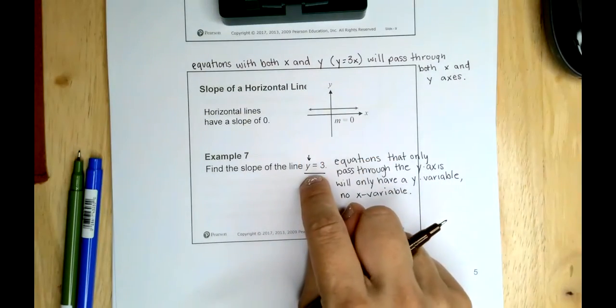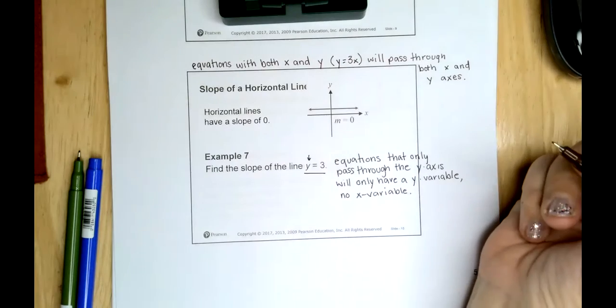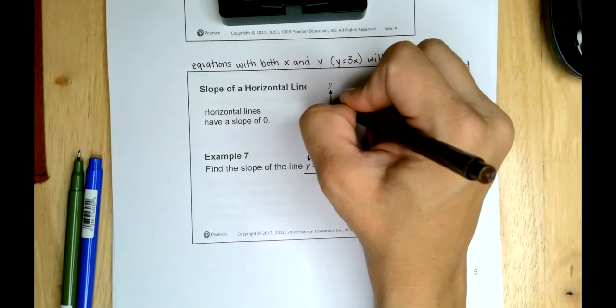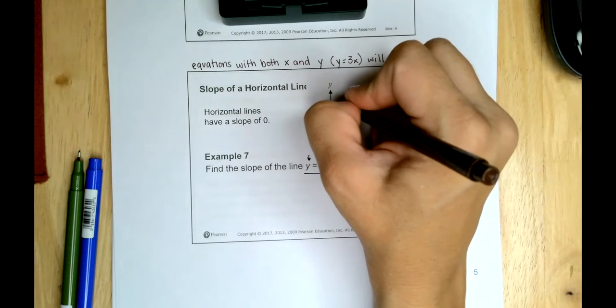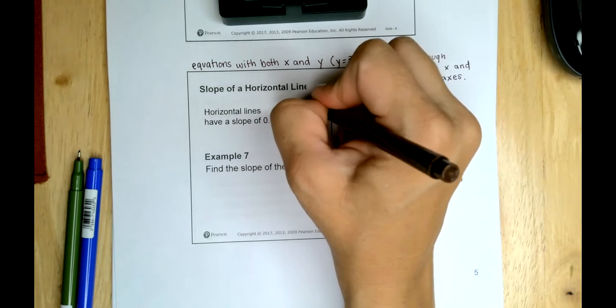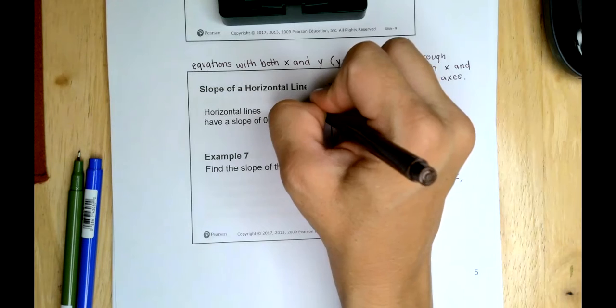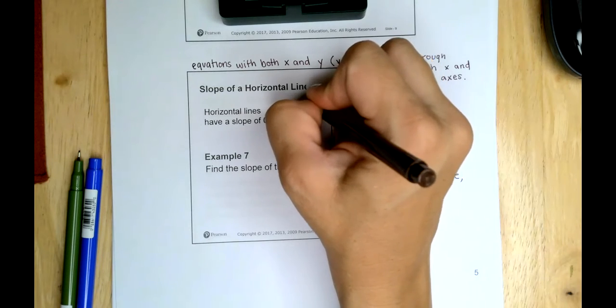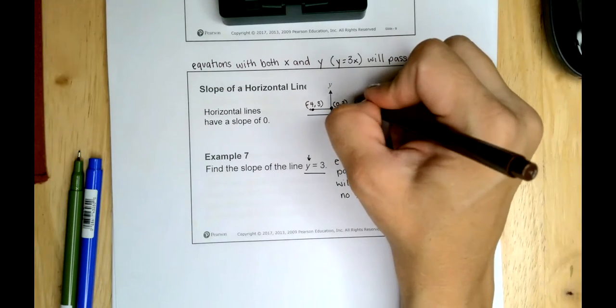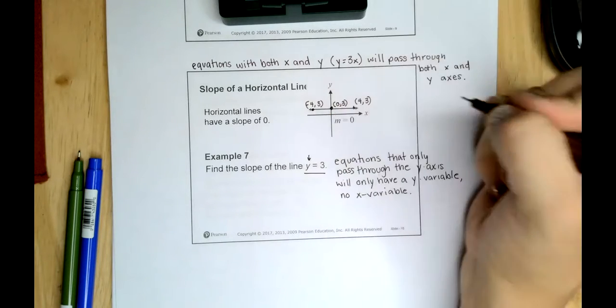Okay, and let's look at this one. The slope of the line y equals 3. So points might be x 0, y 3; x -4, y 3. So y is staying the same, right? x 4, y 3.